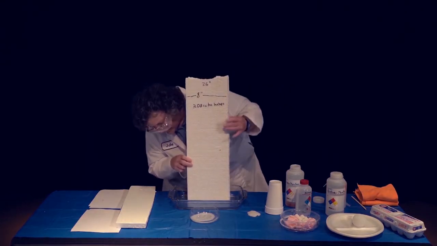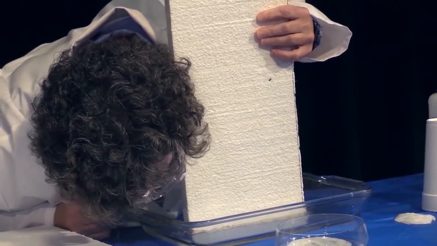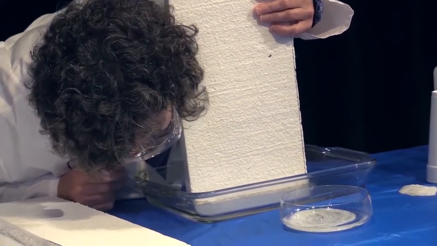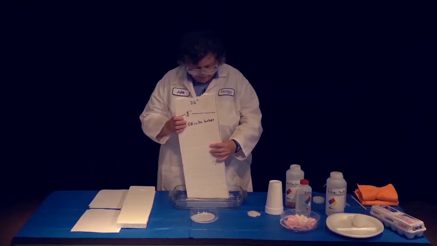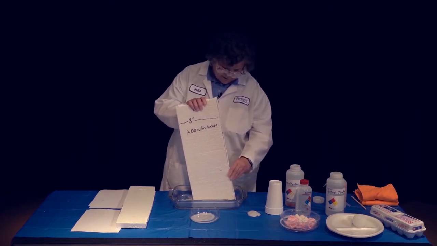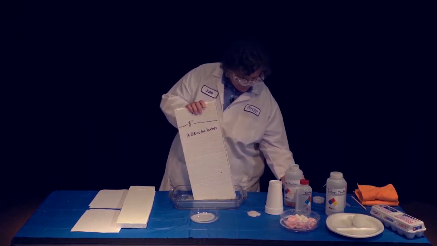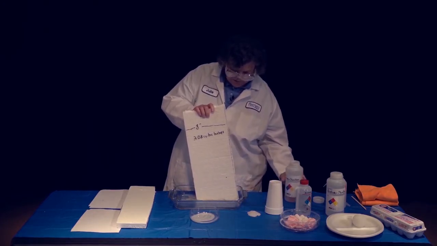Now you may be able to hear a sizzling sound. Can you hear that through the microphone? That sizzling sound is the air in the styrofoam being released as the styrofoam piece dissolves. And the acetone is getting a little trapped inside that white goo.